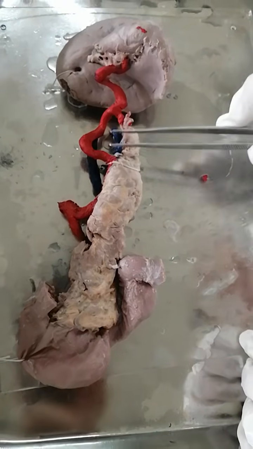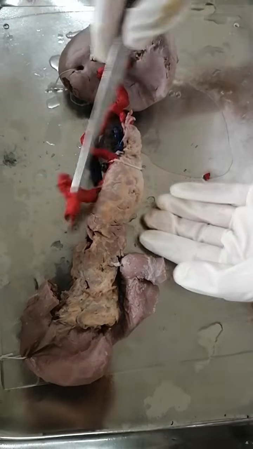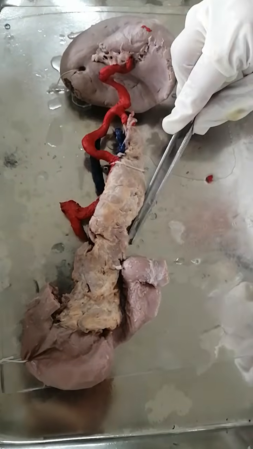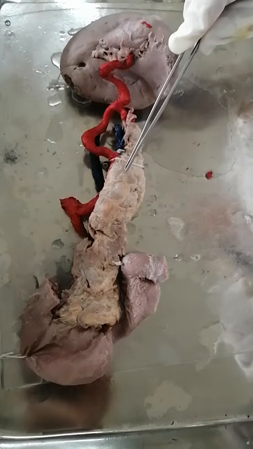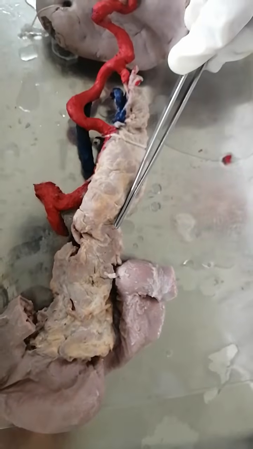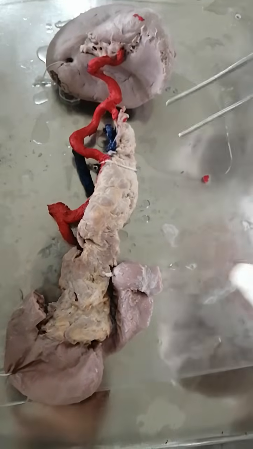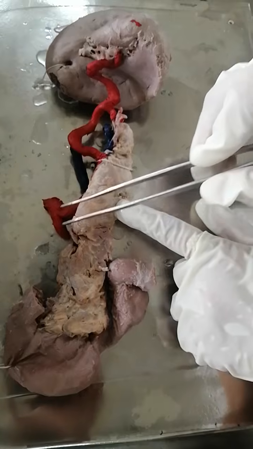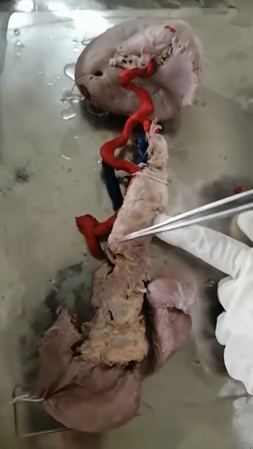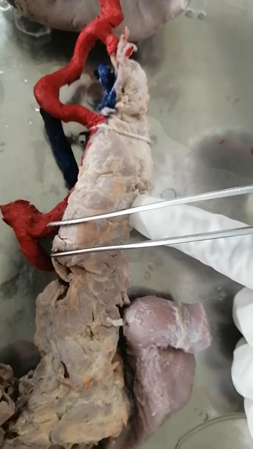Now look for the body of the pancreas. It is showing you the superior border, inferior border, anterior border, and it has anterior superior, anterior inferior and posterior surface. Now concentrate on the superior border of the pancreas. It is showing you the conical projection. This is known as the tuber omentale.